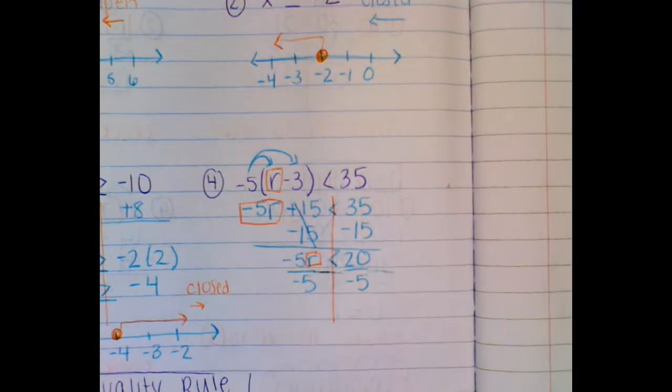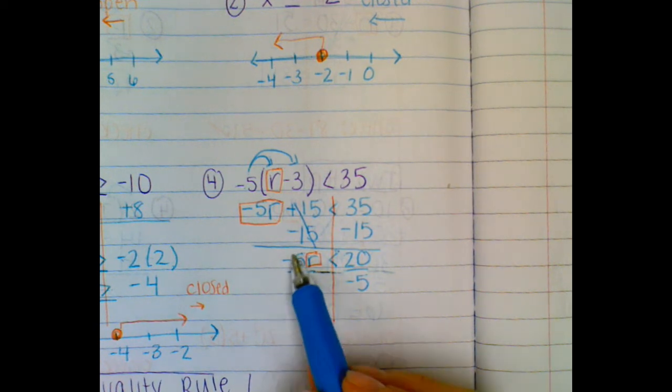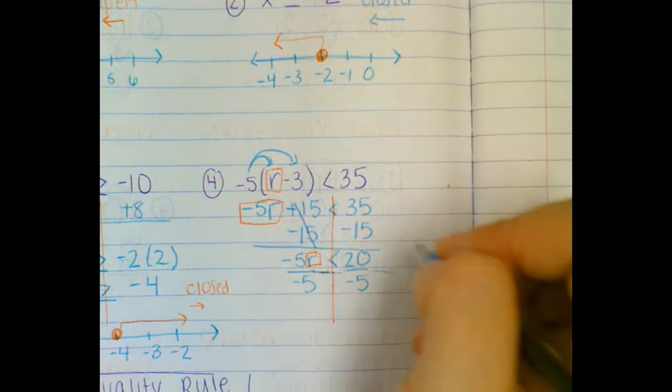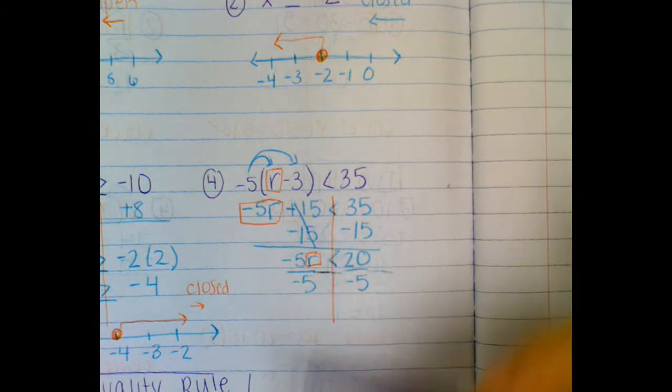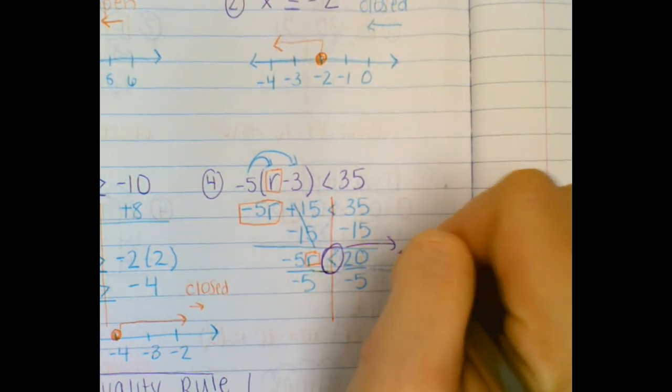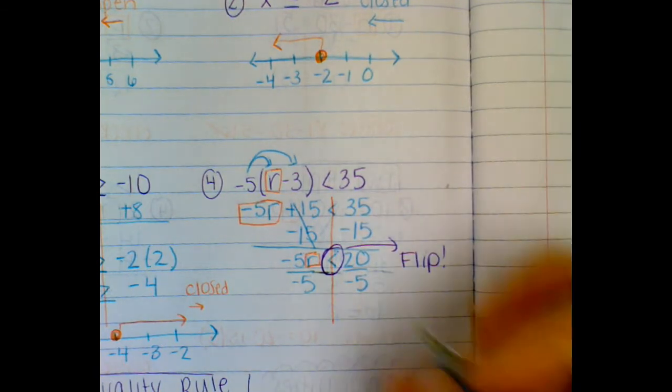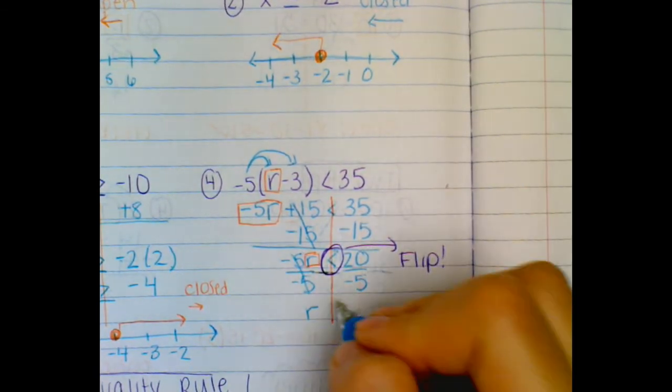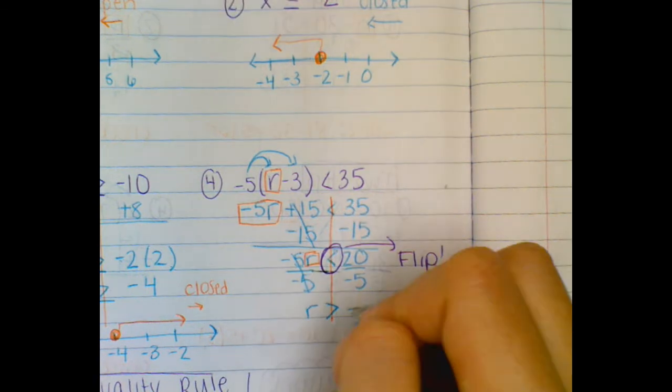Now, there is a rule. We're going to copy it down in inequalities. Whenever you multiply or divide by a negative, this sign has to flip, okay? So I have to flip this. So I get r, I flip it, greater than now, negative 4.